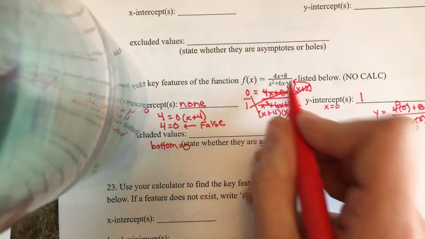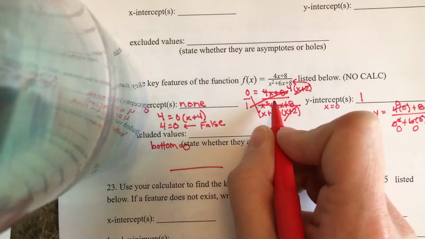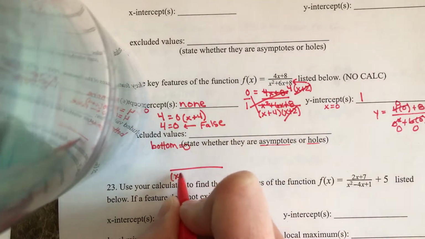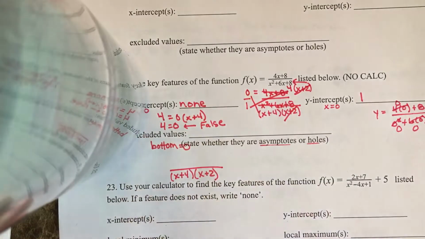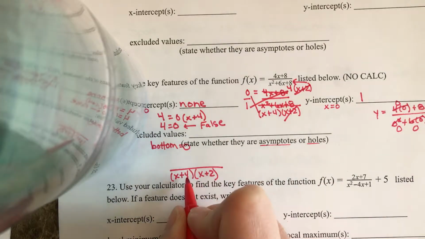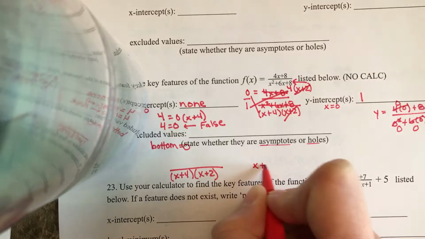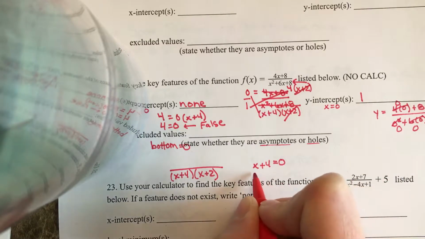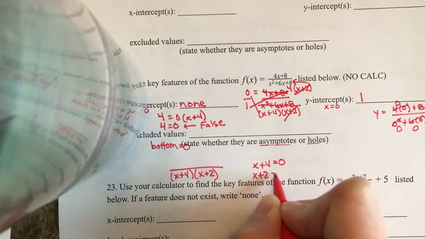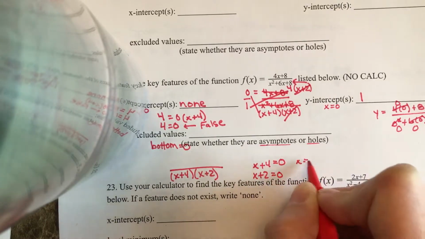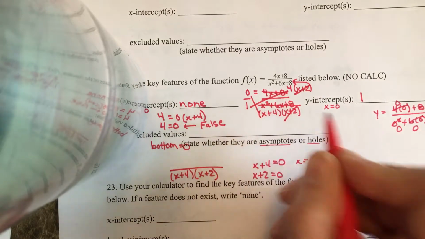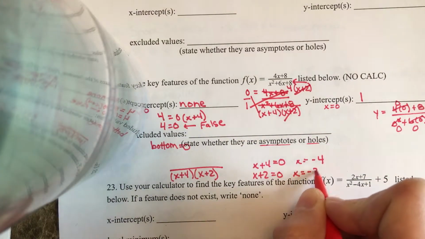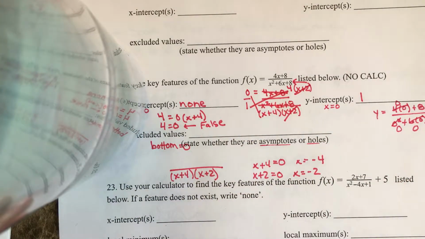In factored form, I know that that would be x plus 4 times x plus 2, since we already factored that when we were finding our x-intercepts. And so I know that if I set each of these factors equal to 0, I can find the x values that, if I were to plug them in, would make the bottom of this function equal to 0. So that would be -4 and -2.